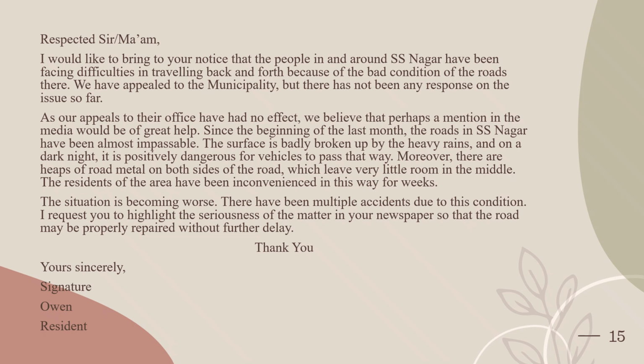Moreover, there was a heap of road metal on both sides of the road, which leaves very little room in the middle. The residents of the area have been inconvenienced in this way for weeks. The situation is becoming worse. There have been multiple incidents due to this condition. I request you to highlight the seriousness of this matter in your newspaper so that the road may be properly repaired without further delay.